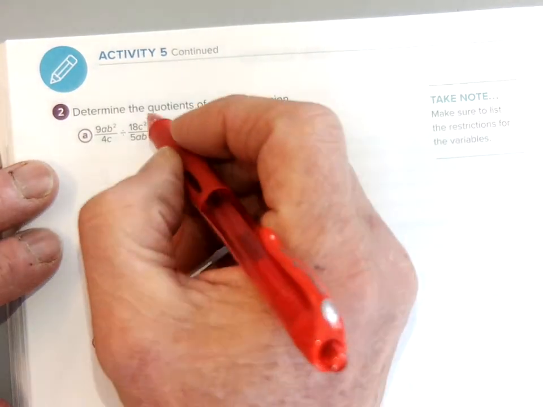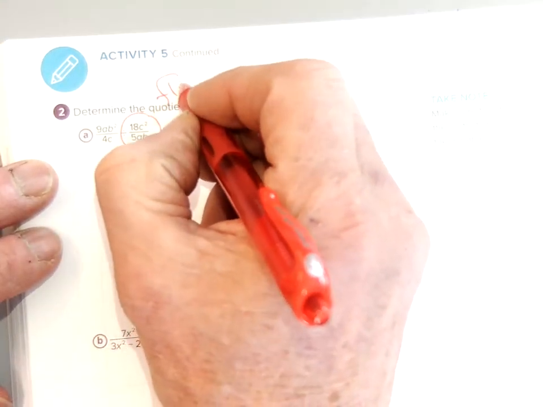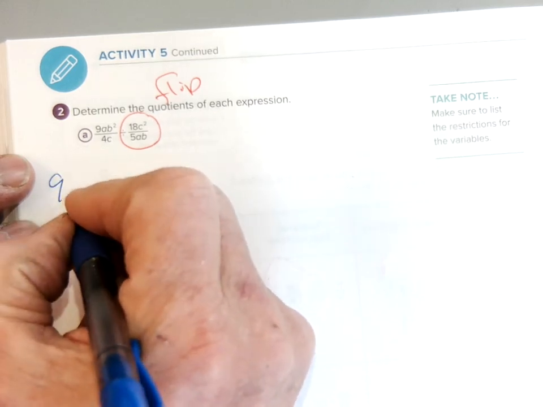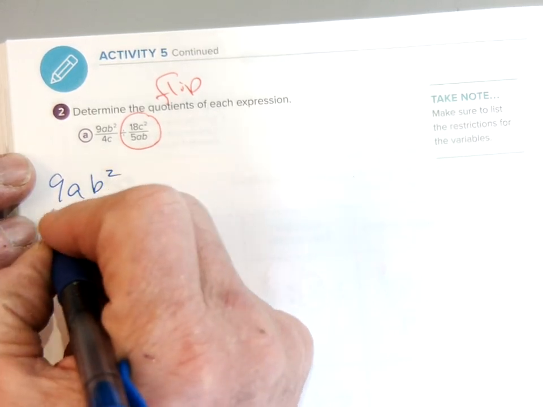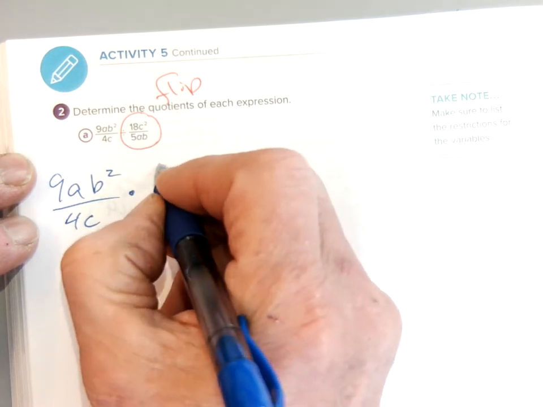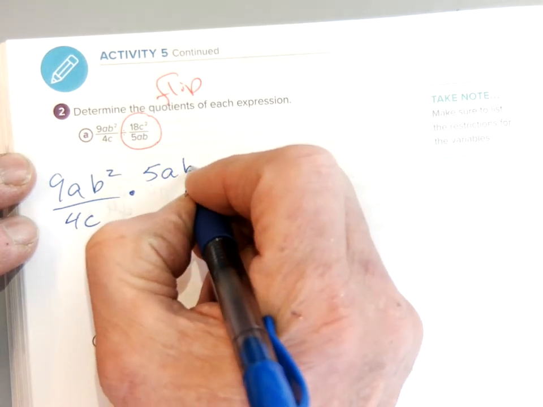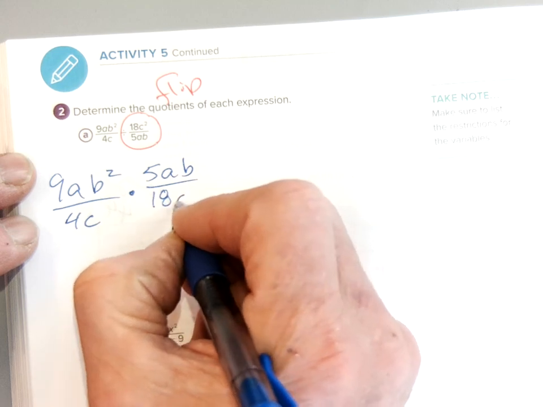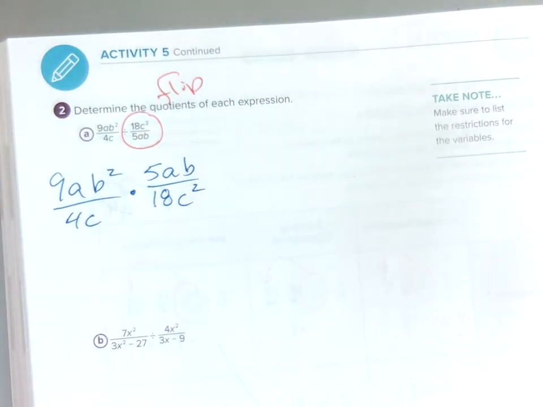So let's flip that one, and I'm going to do it my way, but I'll go slowly. 9ab squared over 4c. Since I'm dividing, I invert and multiply, flip the second one, 5ab over 18c squared. Okay, so I flip it. Anything on the top is fair game to cancel with anything on the bottom.